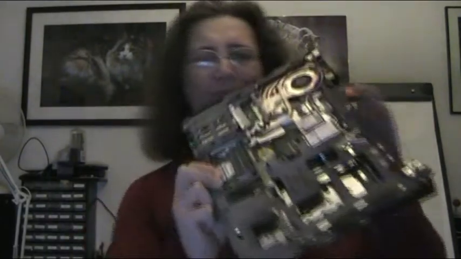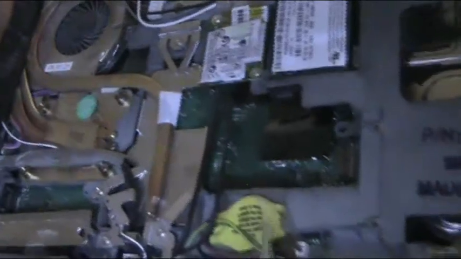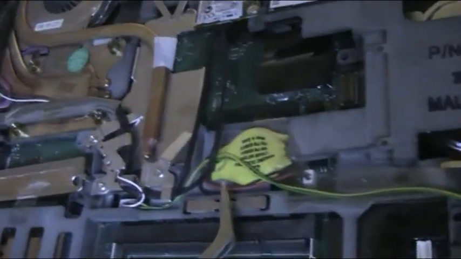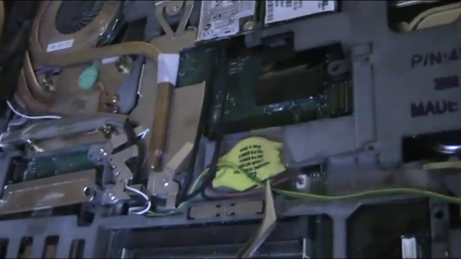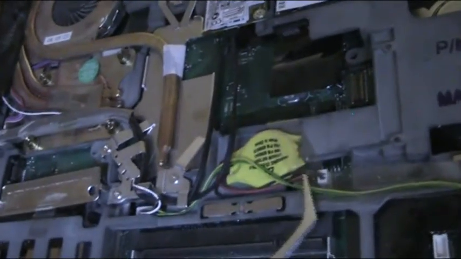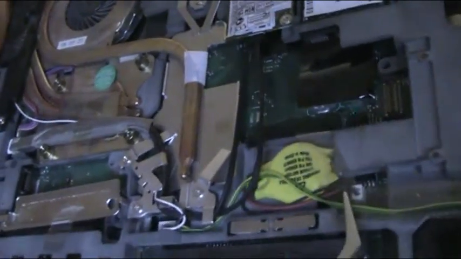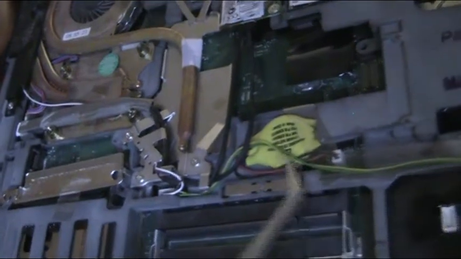Now, this is the battery. You can see this yellow blob here. That's the battery in there. And from it you can see a red lead that leads into a socket there. So if you were to take this battery out, you just pull that socket, and then you'd sort of put a piece of metal across there to short it out. But with a laptop, that's not the end of the story.